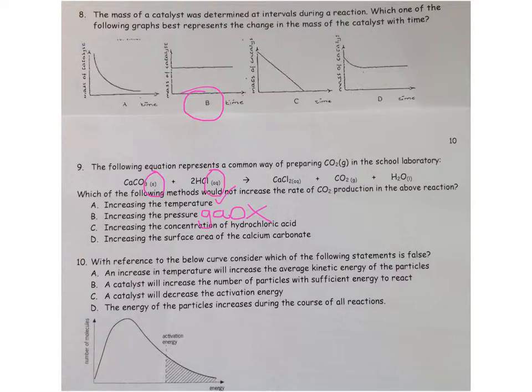Increase the concentration of hydrochloric acid. That sounds like a good idea. It increases the number of particles of hydrochloric acid, so that would mean more collisions. And if I increase the surface area of the calcium carbonate, that would also make it go faster. So the only one that doesn't work is increasing pressure.